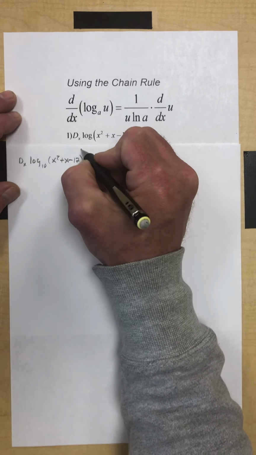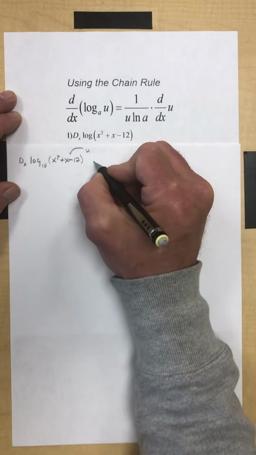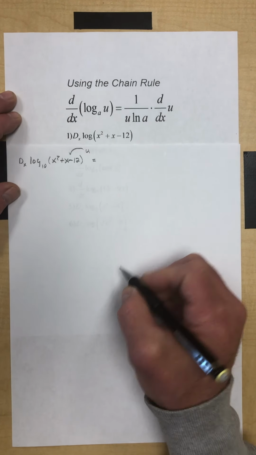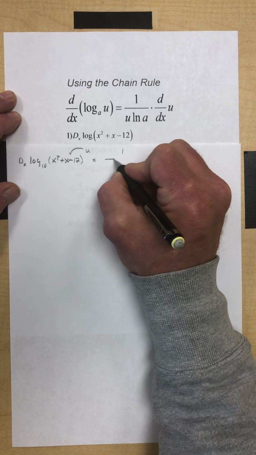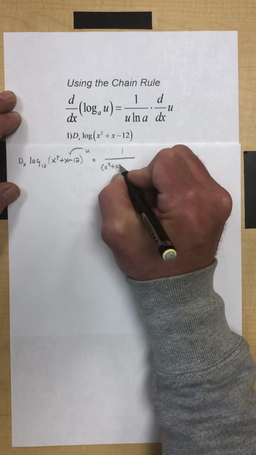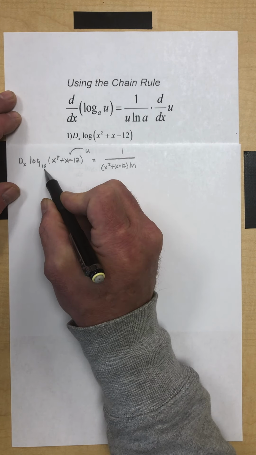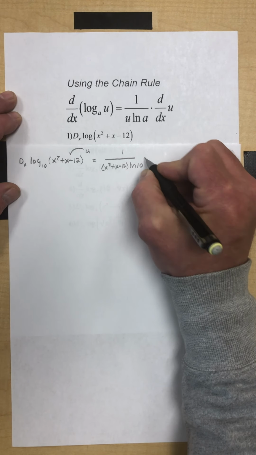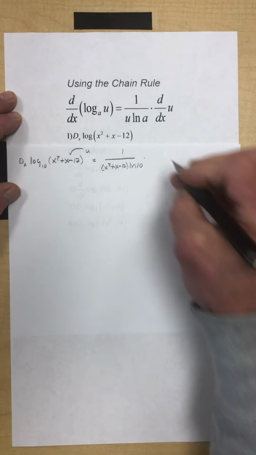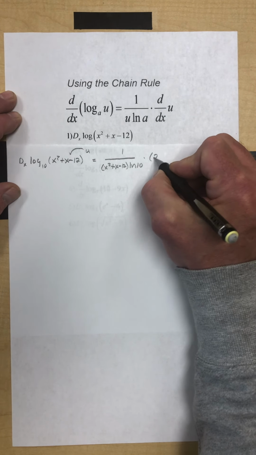So obviously this quadratic is my u. So when I take the derivative, I go 1 over u, which is x squared plus x minus 12, times the natural log of the base, which is 10, natural log of 10, times the derivative of u. And the derivative of u would be what, 2x plus 1?